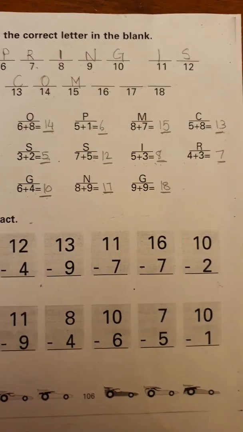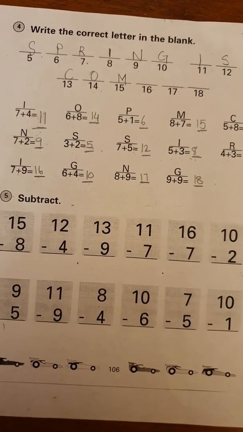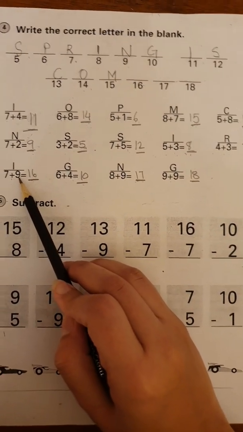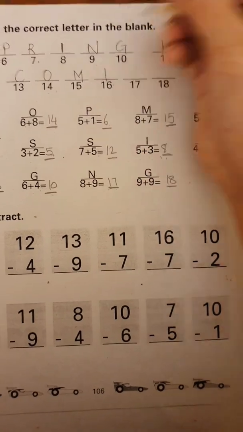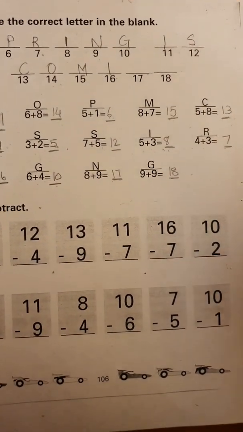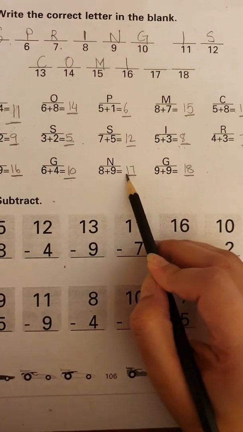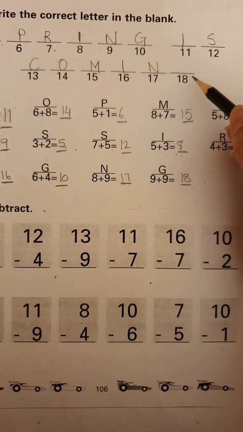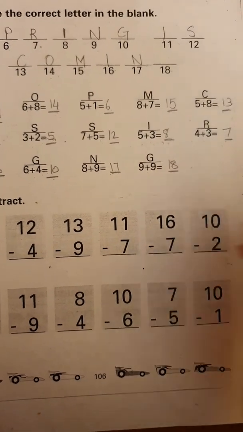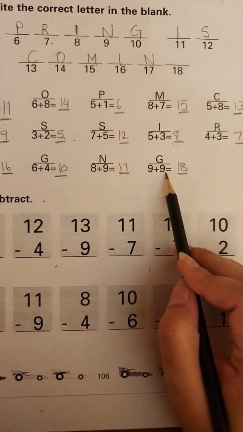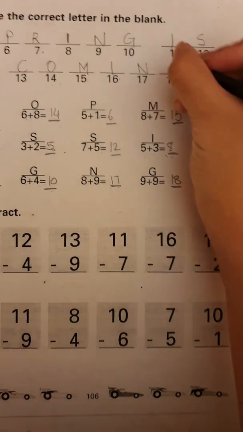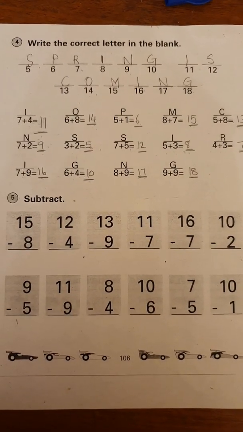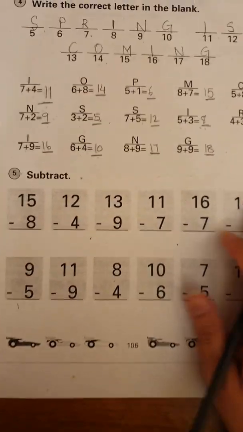Then we have 16. Let's look for 16 now. I think you guys should go at the last row and look here. It is I. Then we have 17. Where is 17? Right here in the last row. This is N. And now we're left with the last letter. Let's look at the number first. It is 18. Where is 18? 18 is right here. The last letter is G. So it says spring is coming. Wasn't this fun, guys? Tricky yet fun, right?